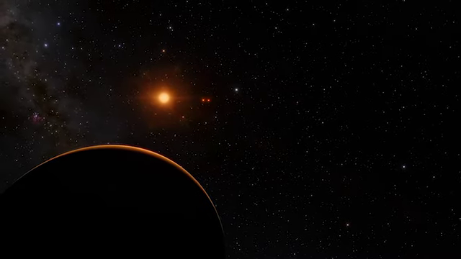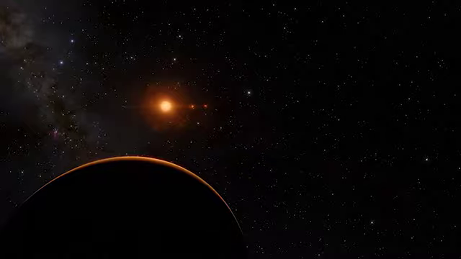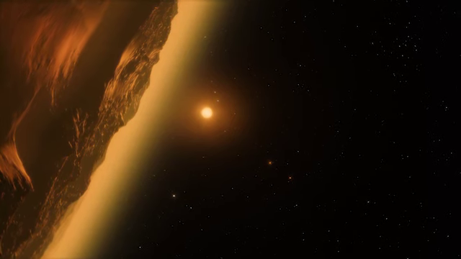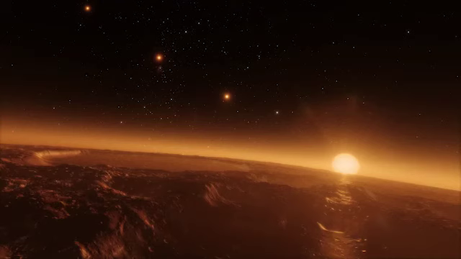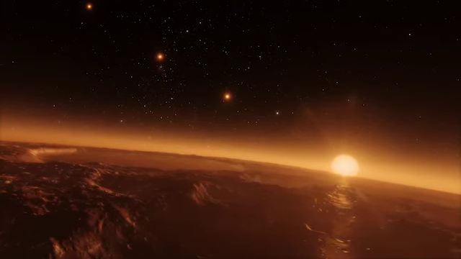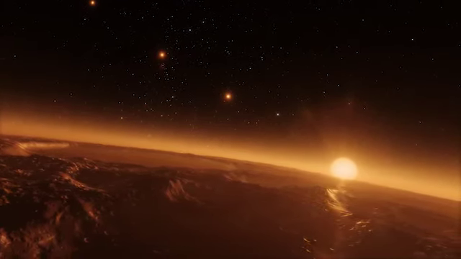No other topic fascinates both astronomers and the public quite like exoplanets. What do they look like? Could we breathe there? Is life possible on them? Answering these questions requires us to detect and study the thin atmospheres of these distant objects.